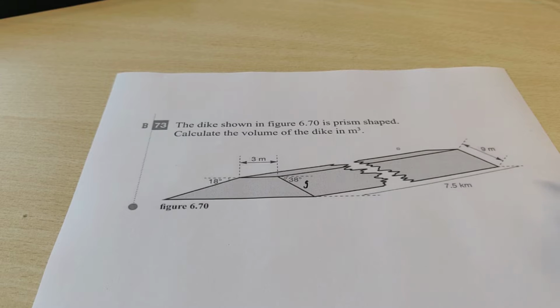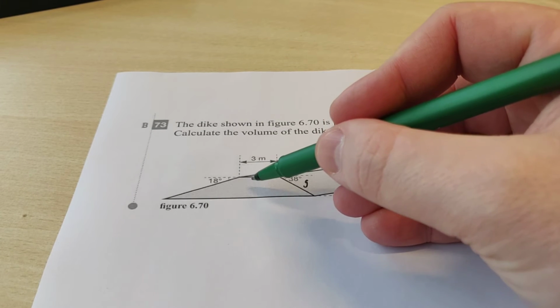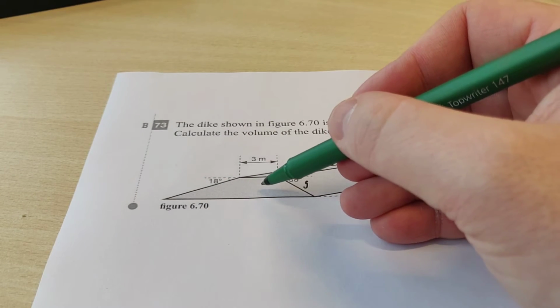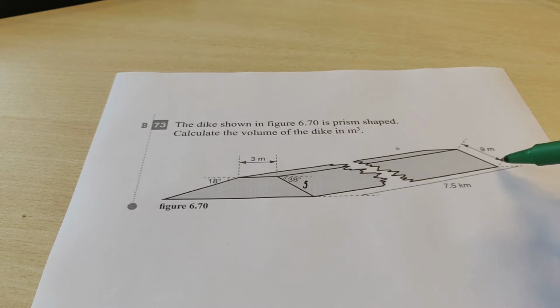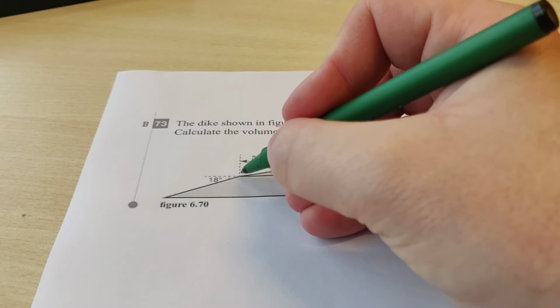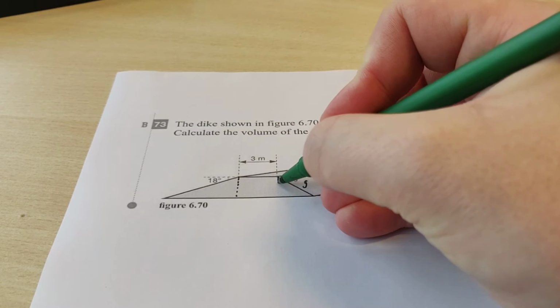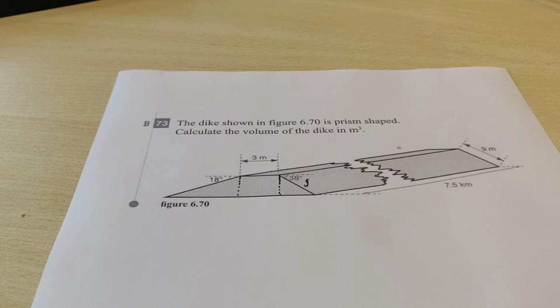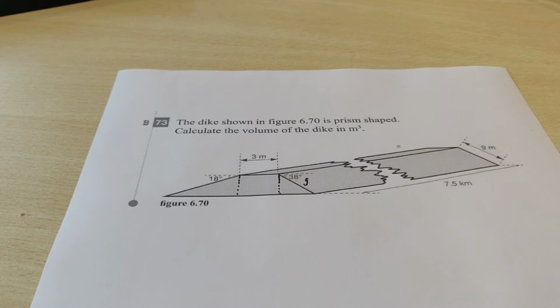So we need to calculate the volume of the dike. If you want to calculate that, then we should know the area of this shape, of this trapezium, because if you do the area of the trapezium times the length, then you know the volume. So we need to calculate this area. So I'm going to split this area into a couple of different areas, because here we have a triangle, a rectangle, and a triangle, and those are easier shapes to calculate the area of, and then we can add them, and then we have the whole area of that shape.